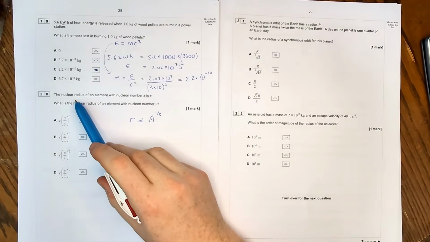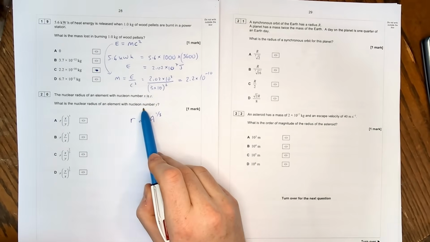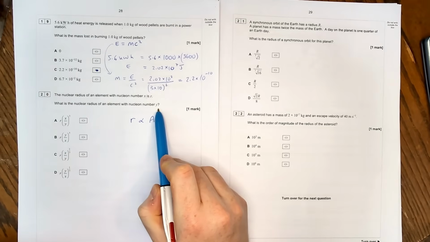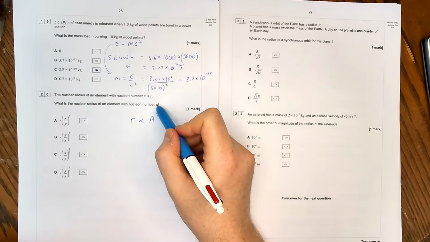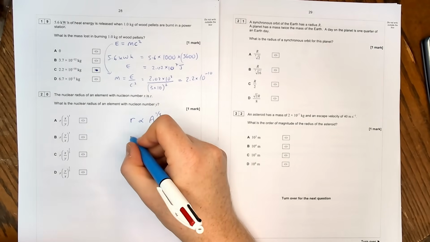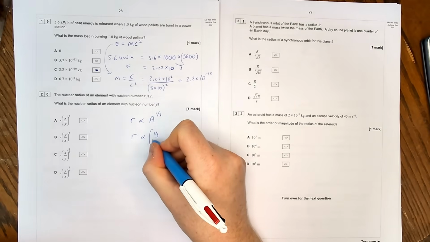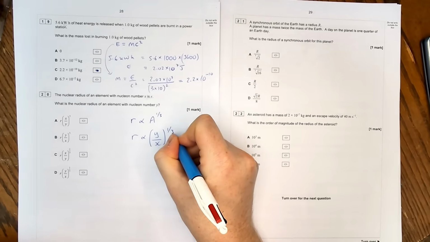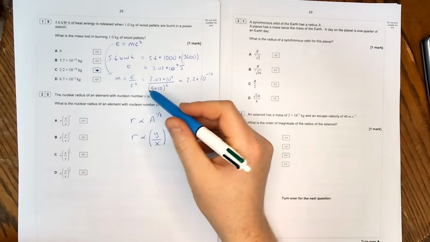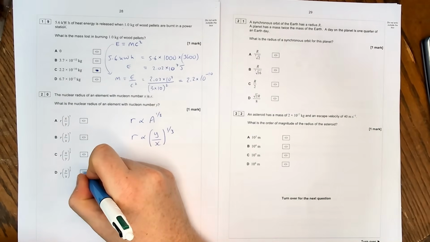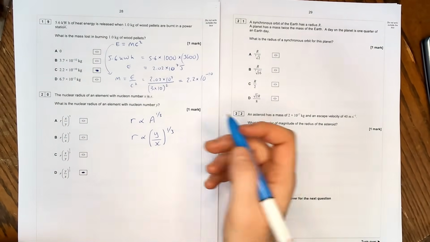However, we've got to make a comparison. It says the nuclear radius of an element with nuclear number X is R. What's the radius of an element with nuclear number Y? So we are still using the same relationship, but if it's got a different nuclear number, then instead of nuclear number in here, we just do proportional, the final divided by the original, but it's still to the power of a third overall. So we don't know if it's got bigger or smaller, but this relationship will still hold just for two different nucleons.